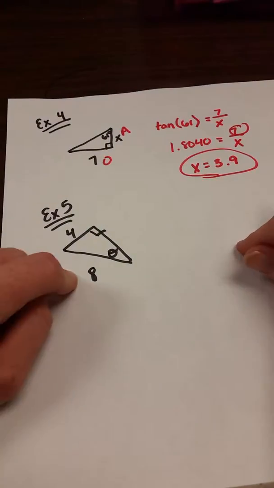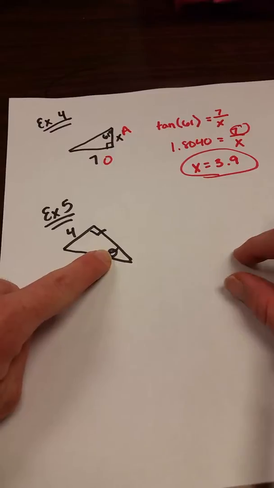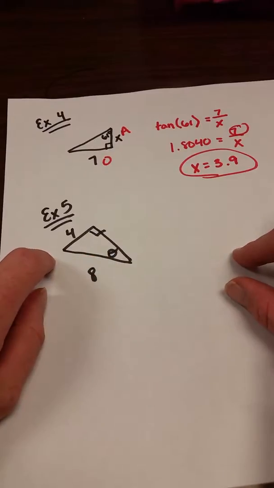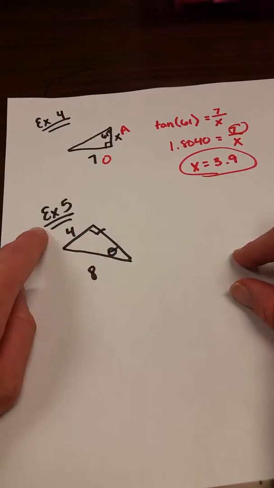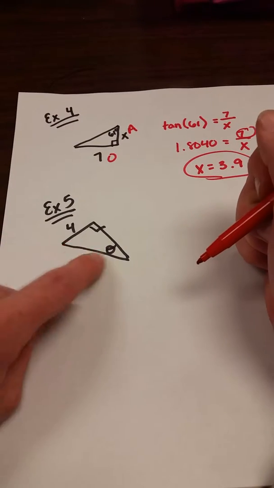Okay, see how this time we already know the two sides, but we don't know theta? We're still using SOHCAHTOA, but we're going to do something a little different in our calculator to help us find what the angle is. So before anything else, we have to figure out what trig function this is.